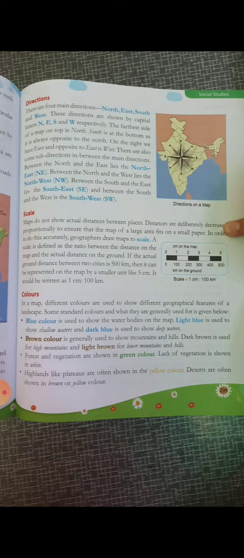Dark brown is used for high mountains and light brown for lower mountains and hills. Forest and vegetation are shown in green color. Lack of vegetation is shown in white. Highlands like plateaus are often shown in yellow color. Deserts are often shown in brown or yellow color.